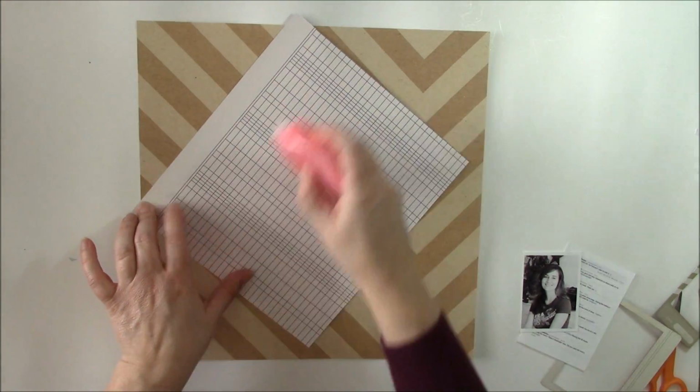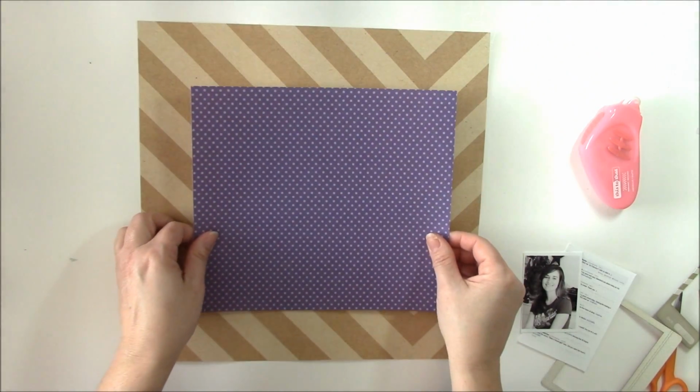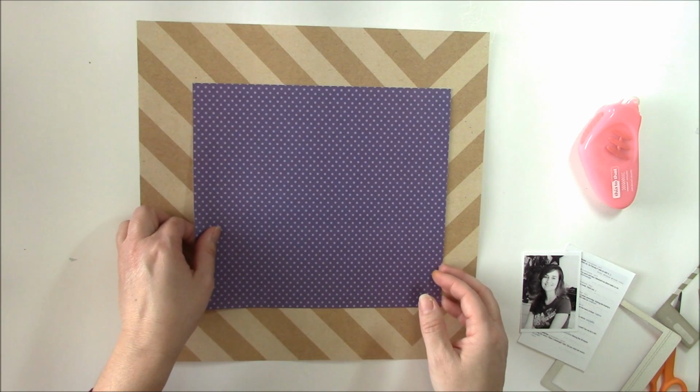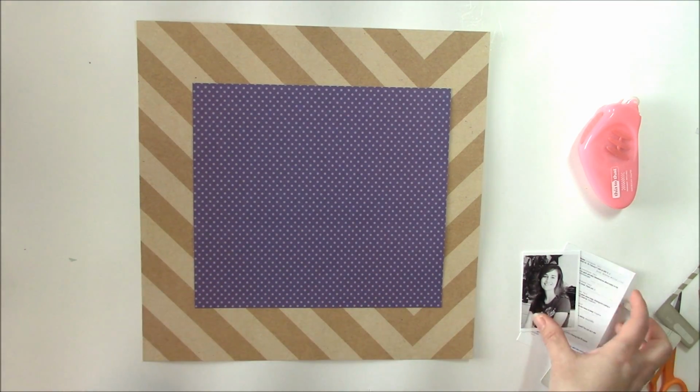Now this purple is from Pebbles. Several companies have foundation collections and they are simply meant to coordinate with lots of different things, whether it's their own collections or they're simply introducing colors that are hot this year.